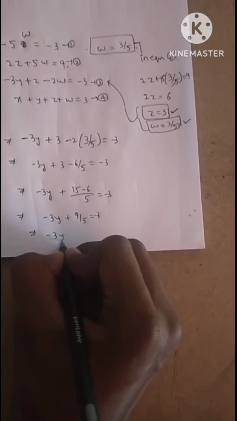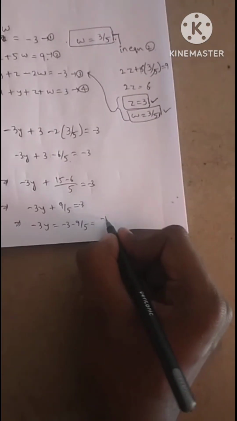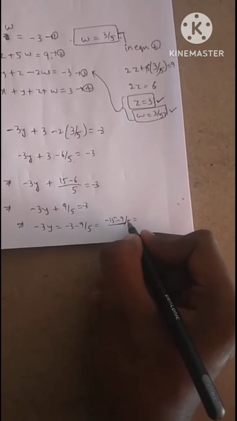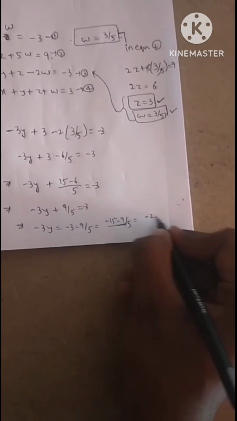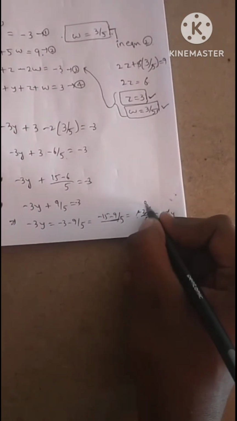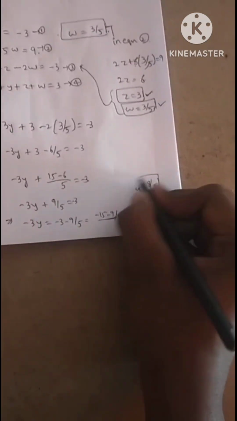So minus 3y is equal to minus 3 minus 9 by 5. That is equal to minus 15 minus 9 by 5. That is equal to minus 24 by 5. So we get minus 24 by 5 is equal to minus 3y. Cancel the minus signs, 3 ones are 3, 3 eights are 24. We get y is equal to 8 by 5.